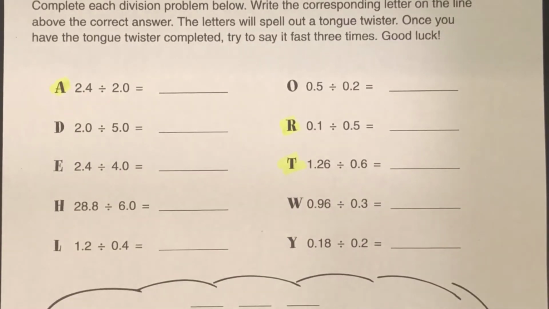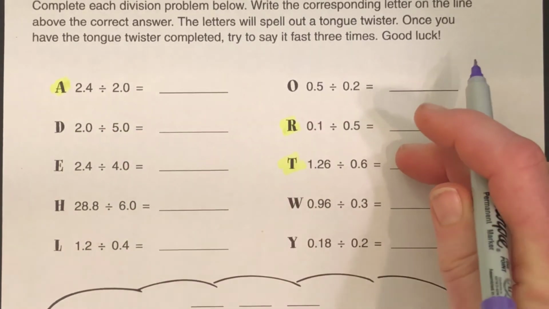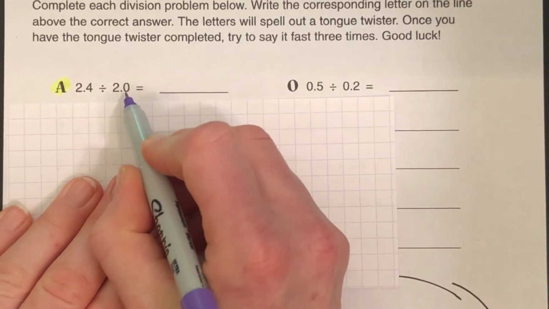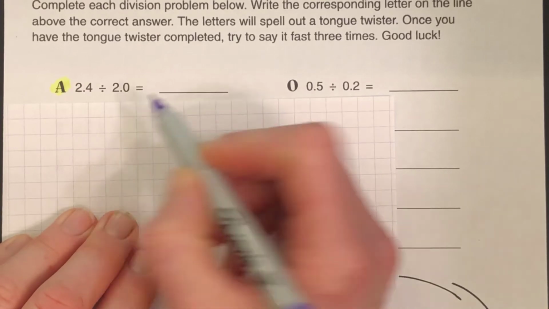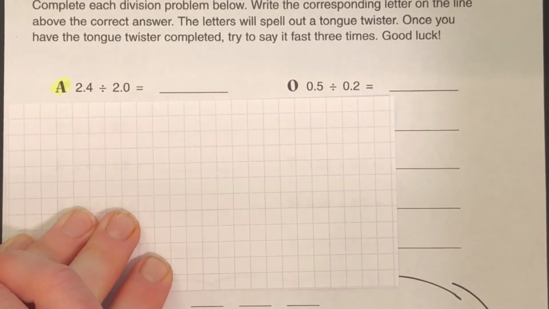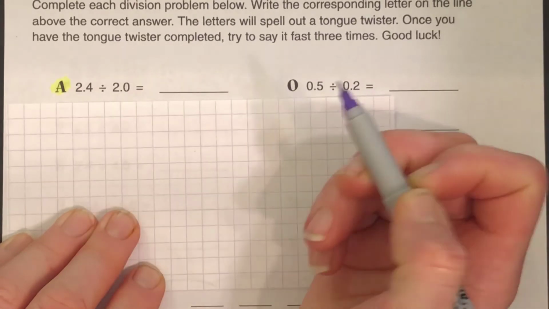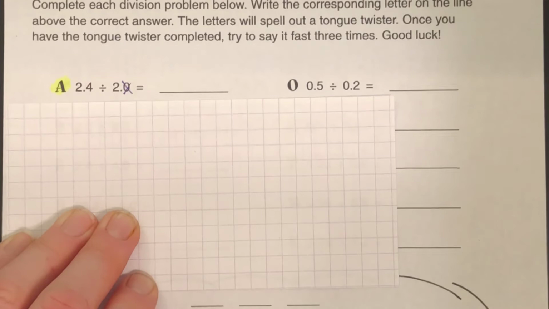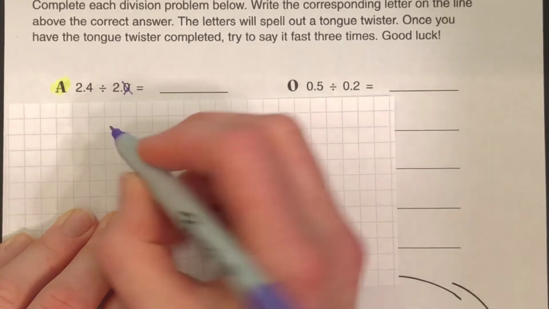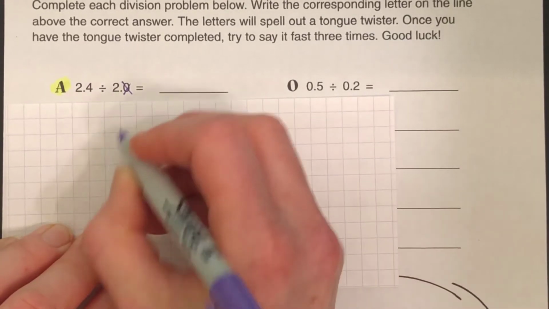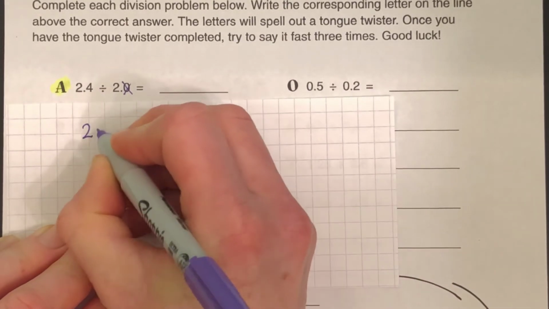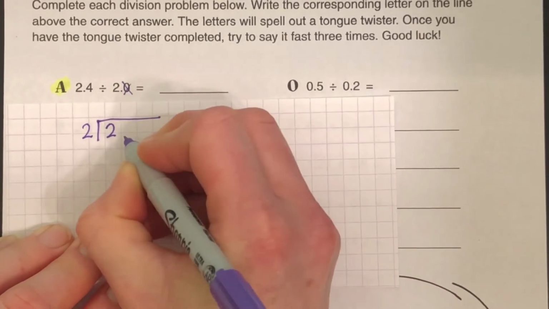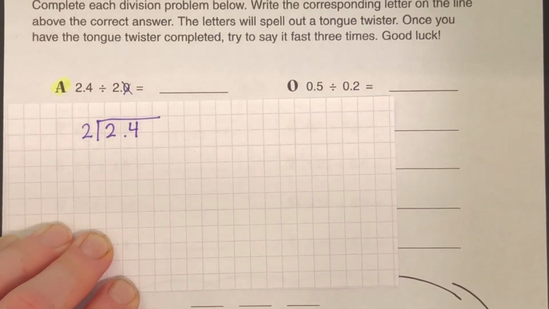In A, you have 1 digit to the right of the decimal. But that digit is a 0. So all you really have is 2. You don't have to do any moving because you already have a whole number. You have 2. So there's nothing to do here. Just cross off the 0 and you end up with 2.4 divided by 2. And that's a very easy one to solve.